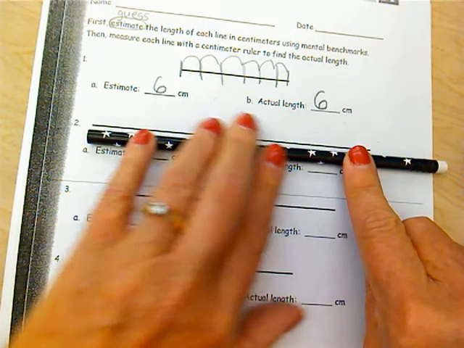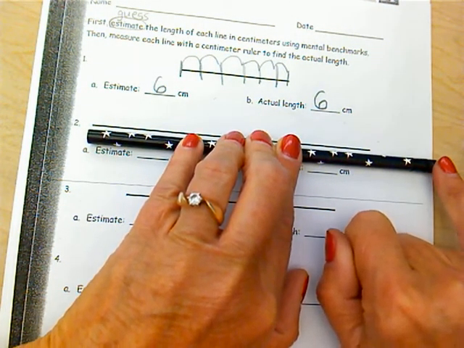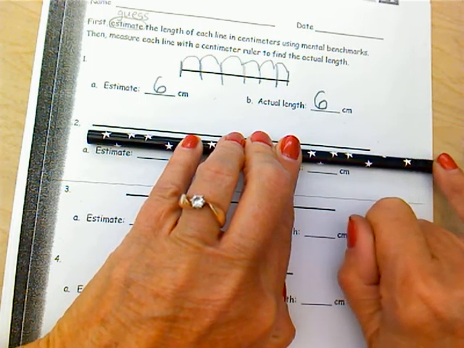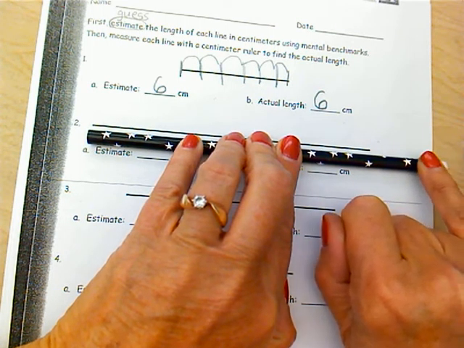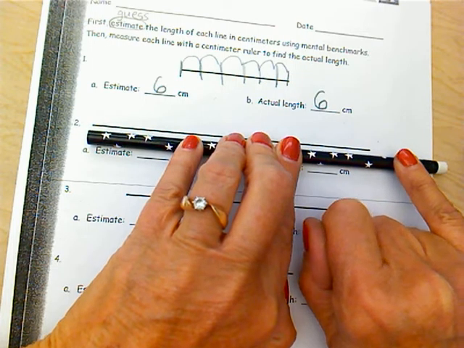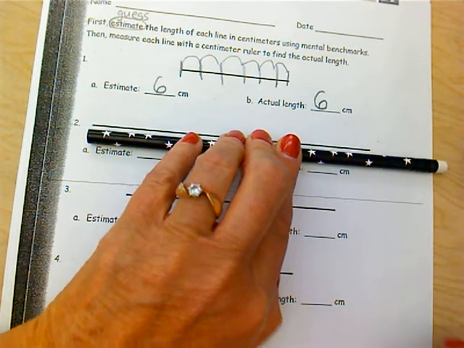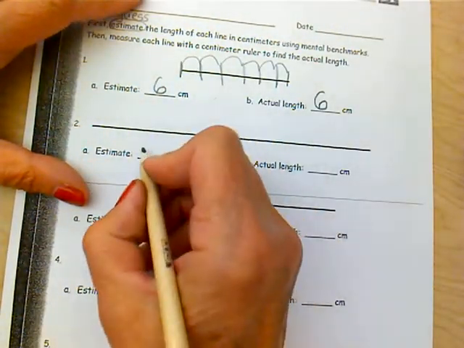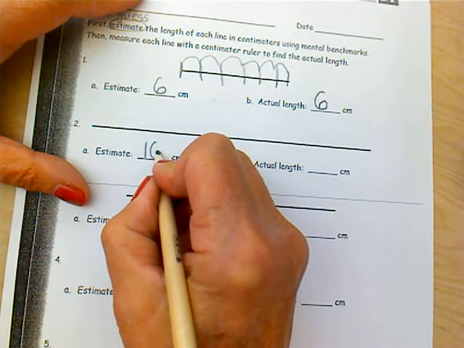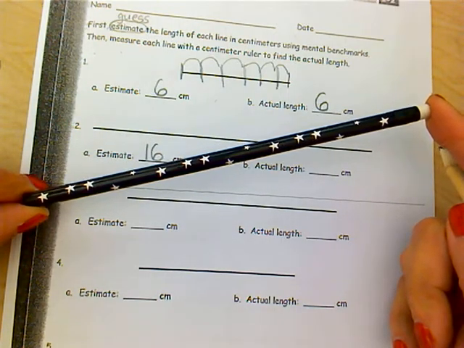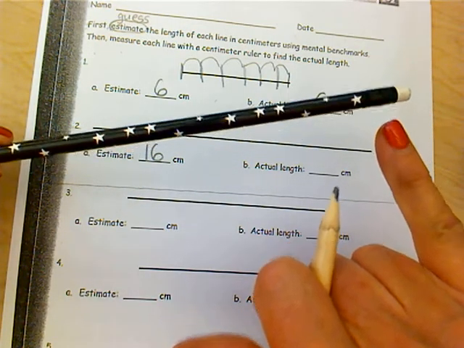And maybe I could use my pinky finger to help me too. 1, 2, 3, maybe 4. Maybe 4. Pinky finger 1, pinky finger 2. Okay, so that would be 20, take away 4. So I'm thinking that my estimate is going to be about 16 centimeters. That's my estimate using my benchmark of my pencil, that's about 20 centimeters, and my pinky finger.